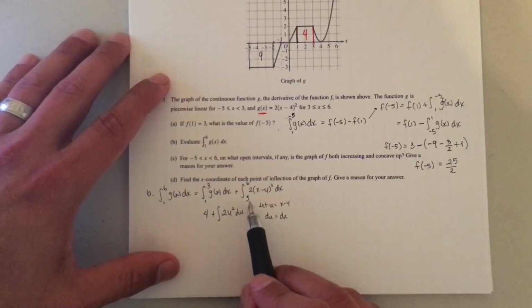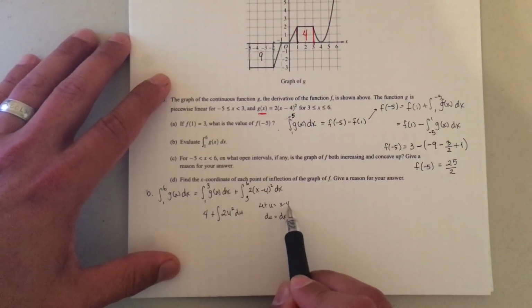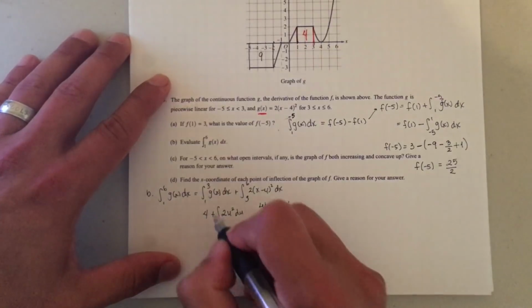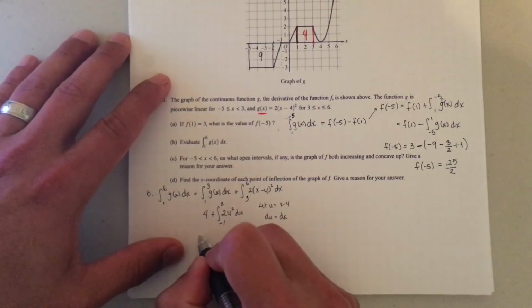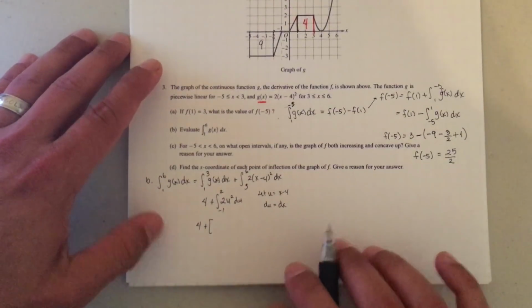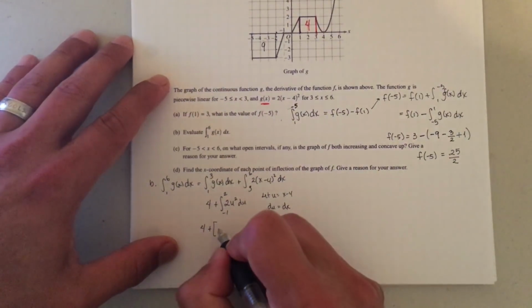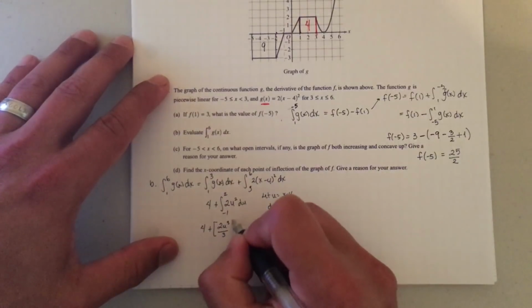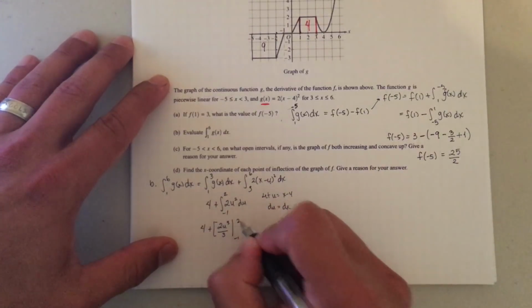And let's change our limits of integration. Plug in 3 here: 3 take away 4 is -1. Plug in 6: 6 take away 4 is 2. So you have 4 plus, remember we haven't done the antiderivative yet, so you add 1 and it becomes a 3, divided by 3, and then we go from -1 to 2.